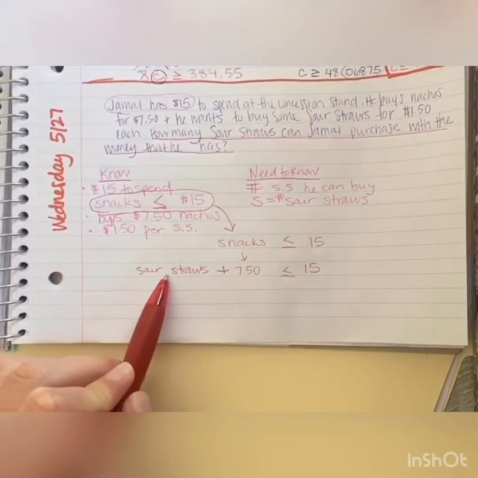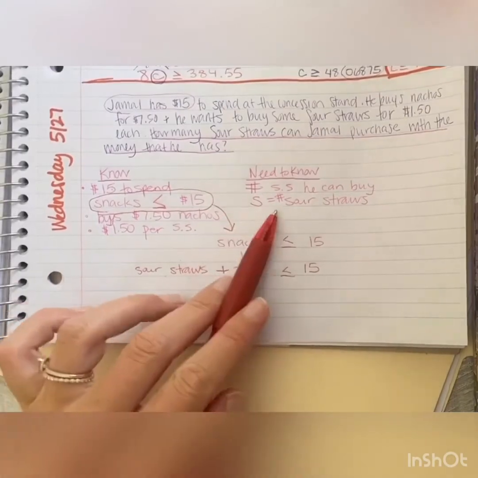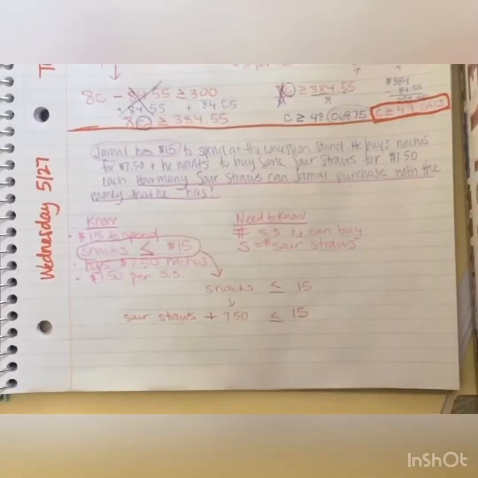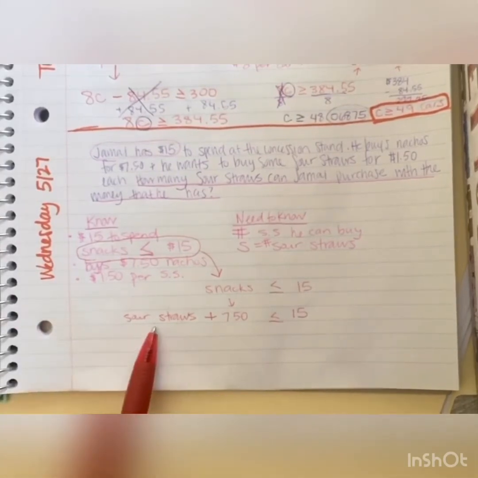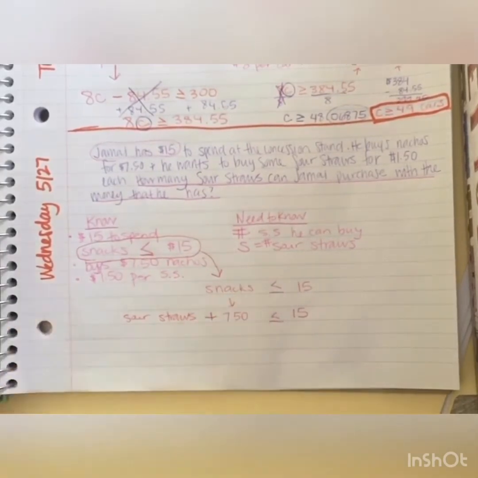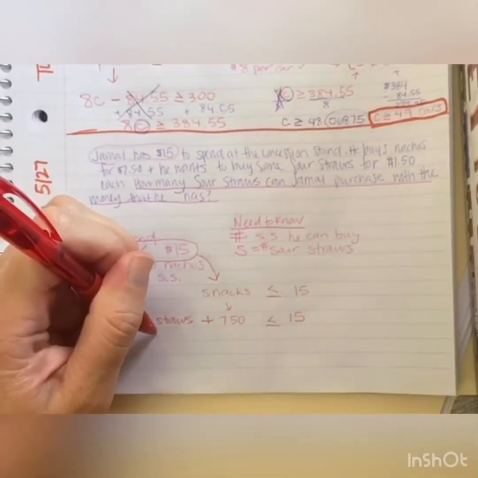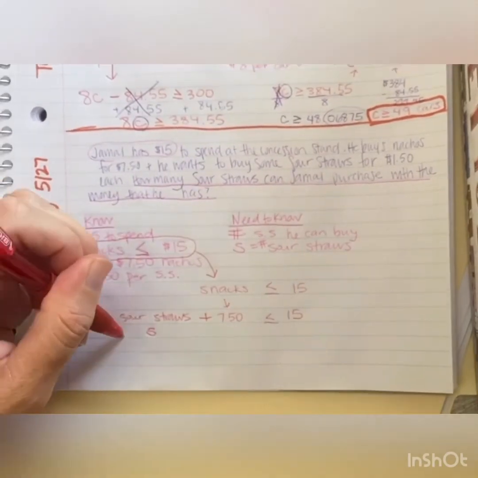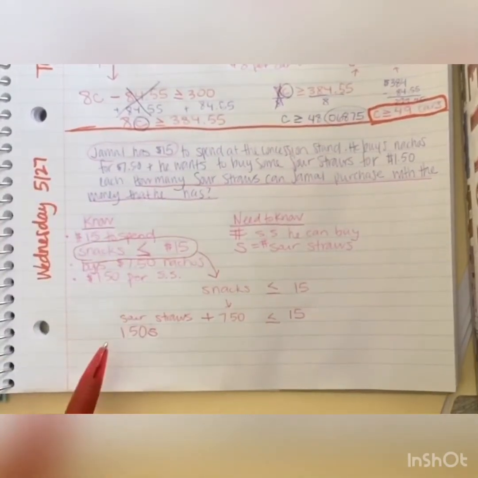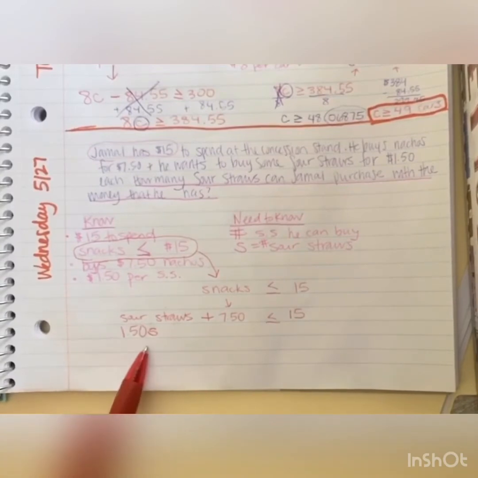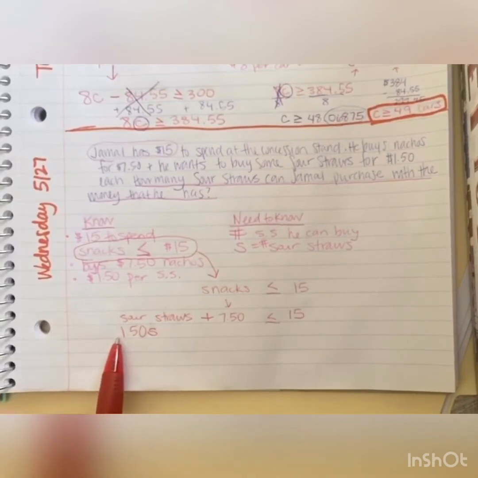How much do the sour straws cost? Well, we don't know how many we're buying, but we know that each one, whoops, got cut off there. As I was saying, we don't know how many we're buying of the sour straws, so we are going to label that S, but we do know that each one costs $1.50. So we would write that as $1.50 S, meaning that if we bought one sour straw, it would cost $1.50. If we bought 2 sour straws, it would cost $3. 3 sour straws would be $4.50, and so on.